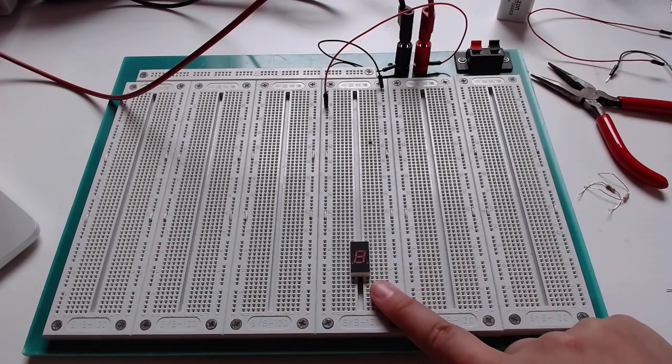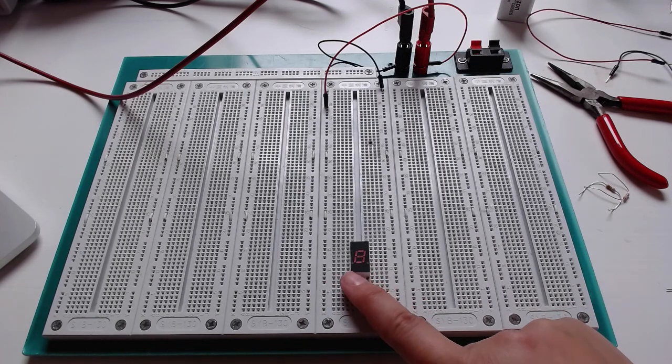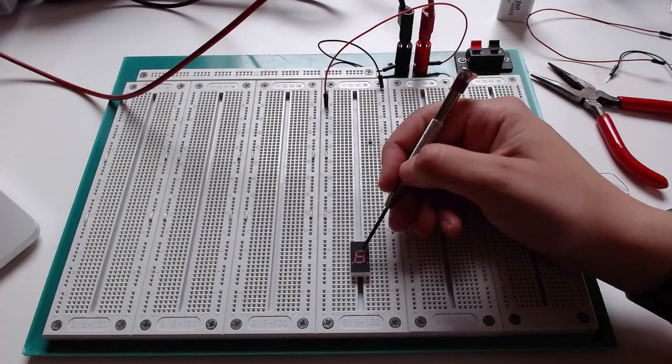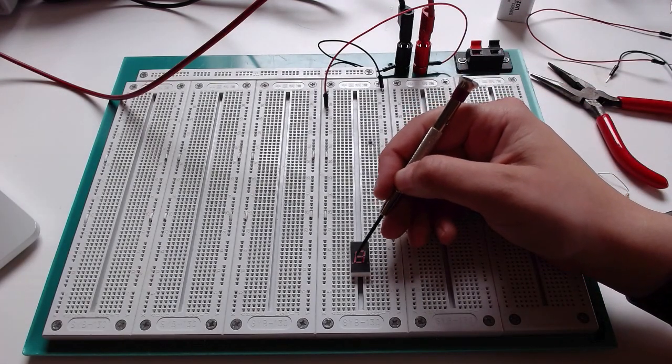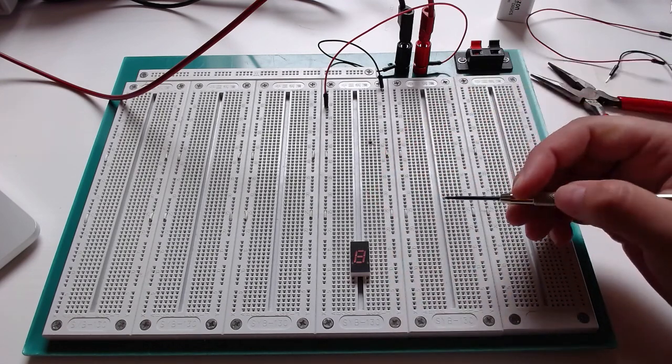A 7-segment display is no different. A 7-segment display just has 7, or actually this one has 8 or maybe even 9 LEDs in the package. We have one for each segment. Okay, so this is segment A, B, C, D, E, F, G. This is the right-hand decimal point, and that is the left-hand decimal point.